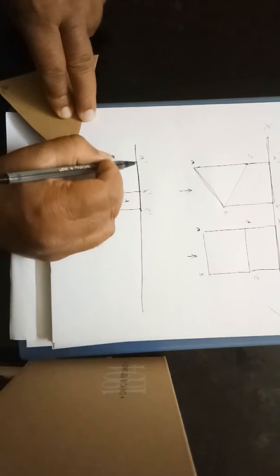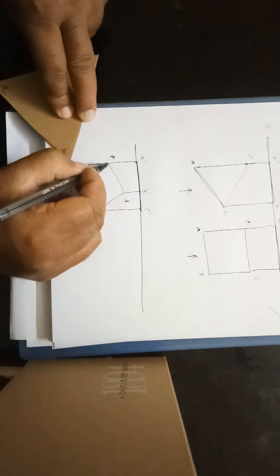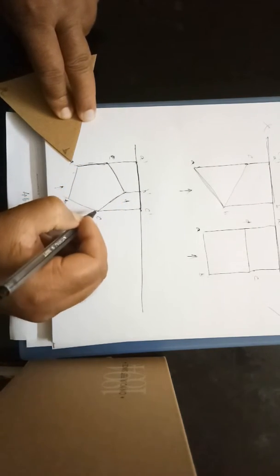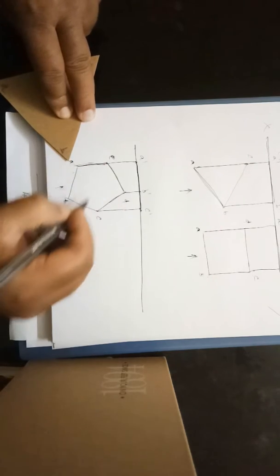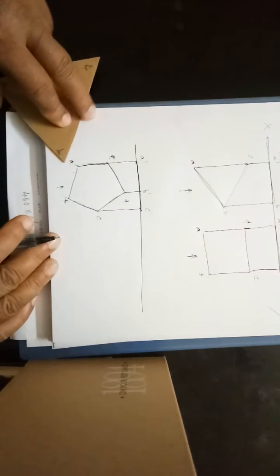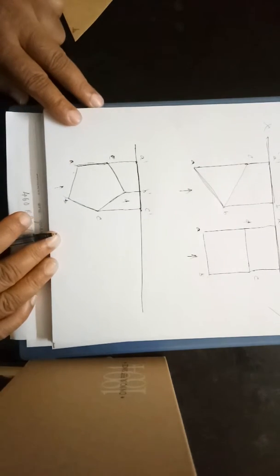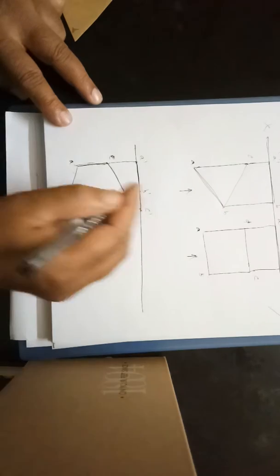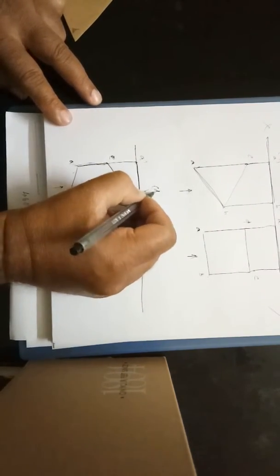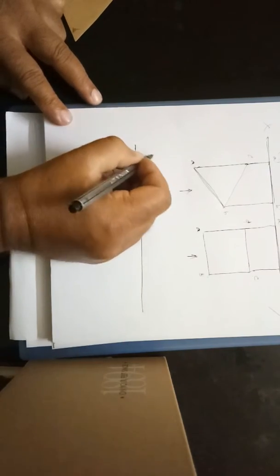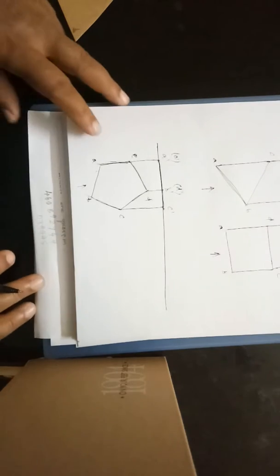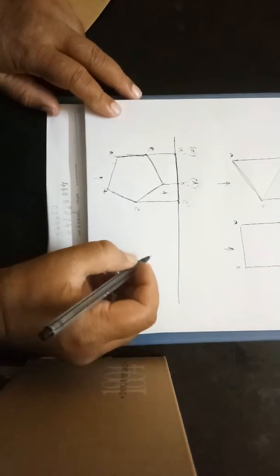So this will be the front view of the lamina which is completely resting on HP with one of the edges perpendicular to VP. The hidden points are D dash and E dash. So this will be the initial position of the pentagonal lamina which is resting on HP.